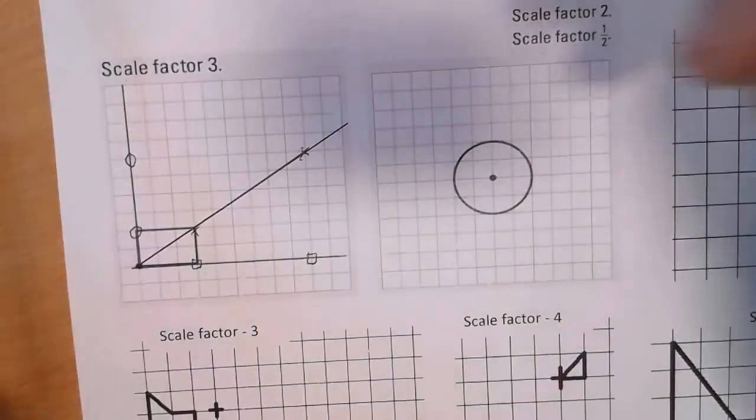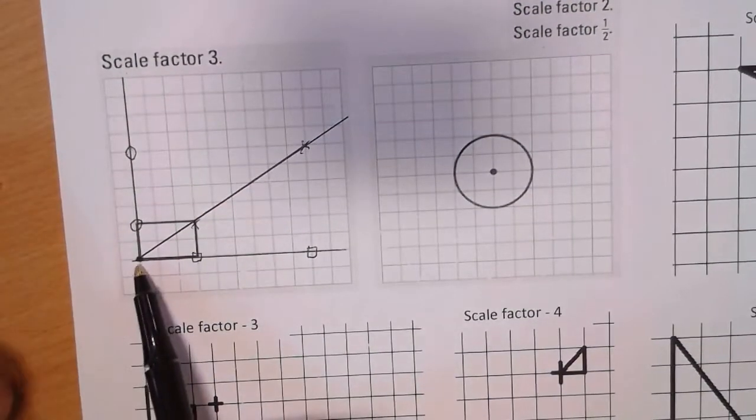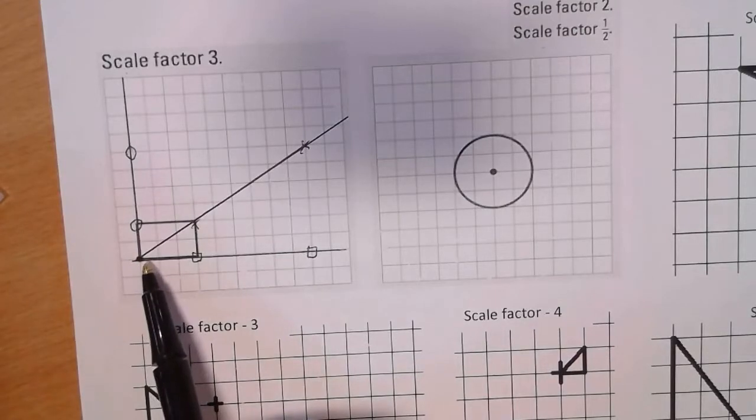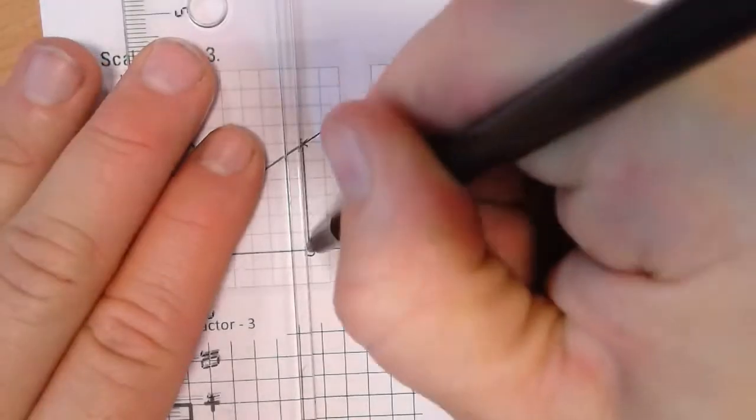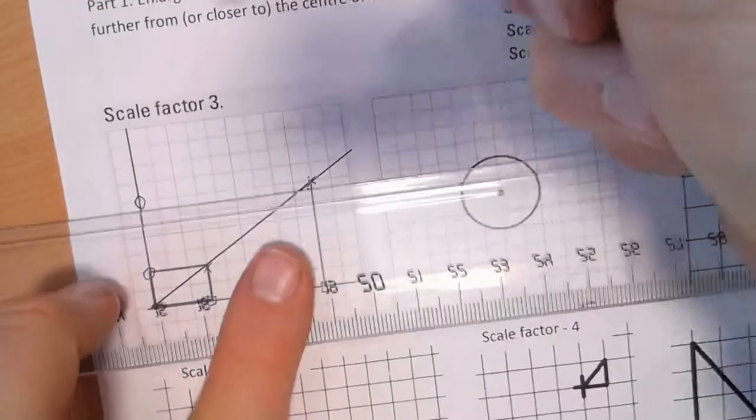So I've got my shape. This point doesn't go anywhere because it's 0 away from the center of enlargement. The center of enlargement and that corner or vertex are in the same place, so it doesn't move. And I'm just going to then complete the rectangle.